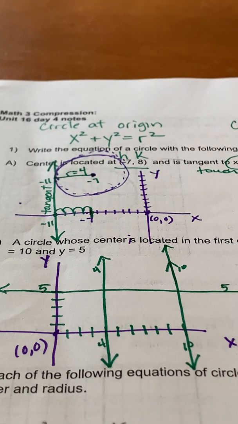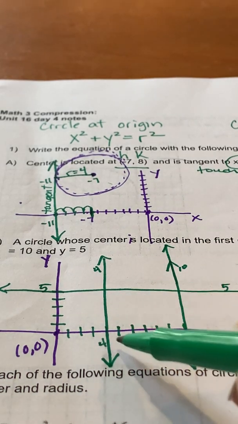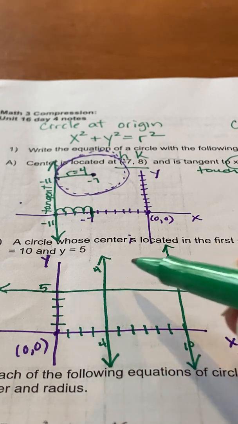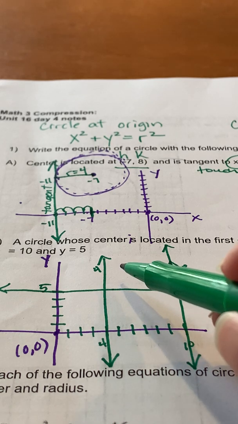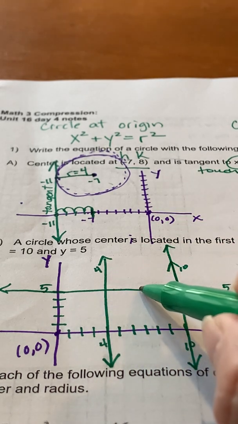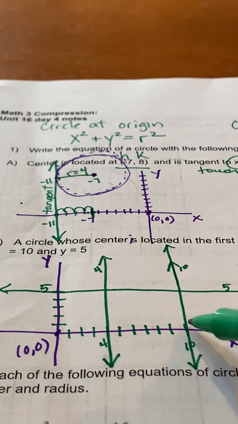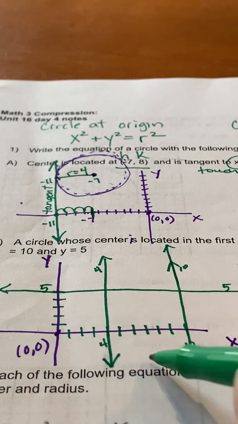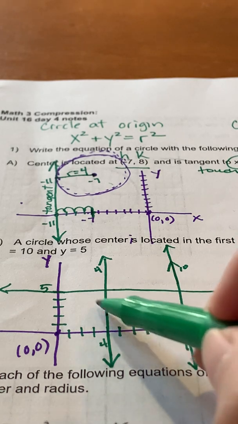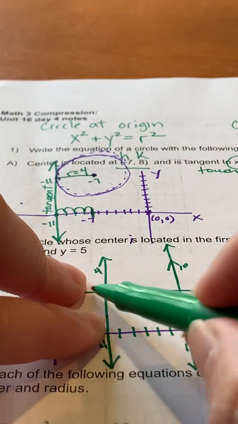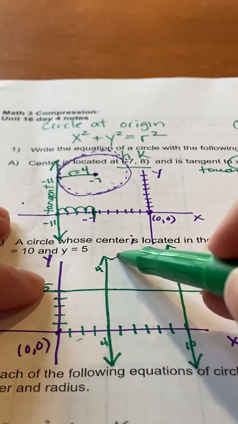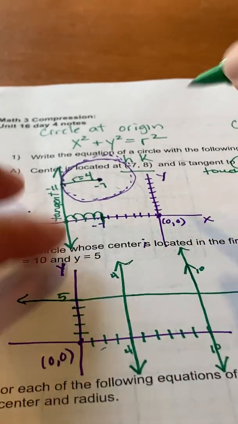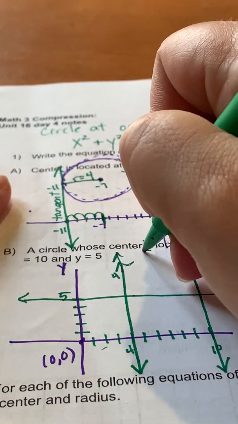Now, let's see here. I need to touch all 3 of these lines I made. So x equals 4, x equals 10, and y equals 5. Now, it has to be completely in the first quadrant. So I could make it down here, but it looks like it's going to ooze into that fourth quadrant underneath. I don't want to make it here because tangent means it's going to touch all of them. And it's going to touch these 2, but not this one. And I can't have it up here because it's going to touch these 2 and not this one. So I believe it's going to be up here.